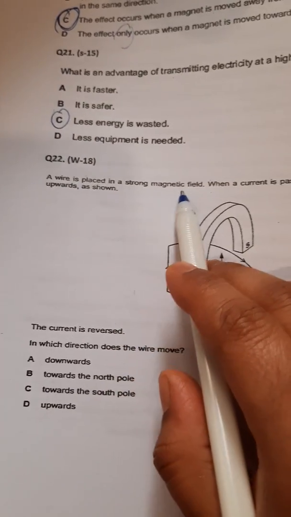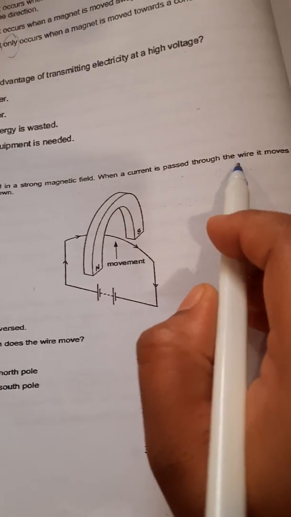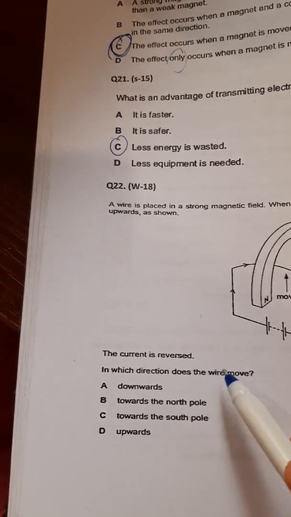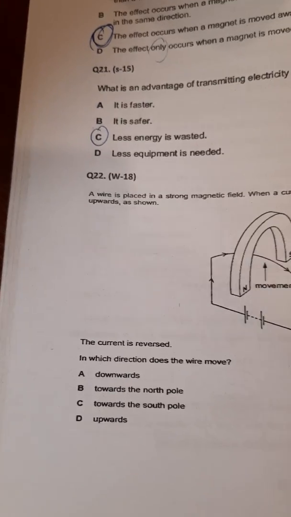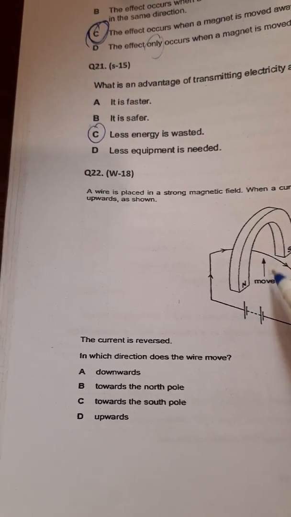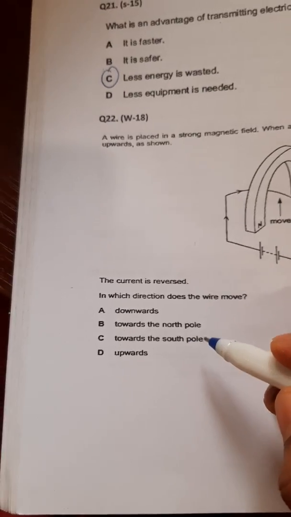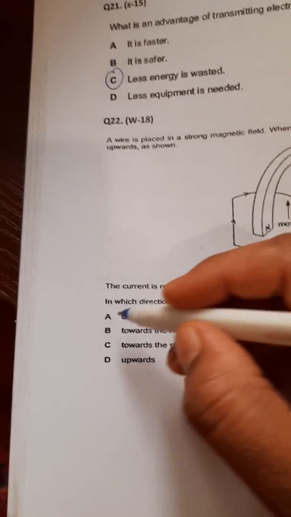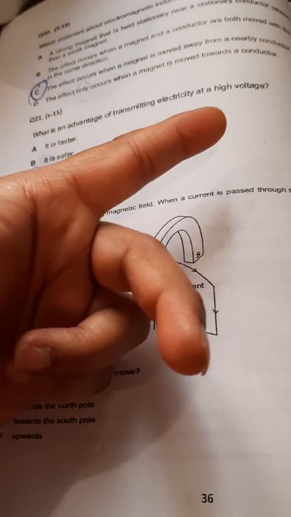The wire is placed in a strong magnetic field. When a current is passed through the wire, it moves upward as shown. Before, in this direction of current, the wire is moving upward. If we reverse the direction of the current, what will happen? The direction of the movement of the wire will also reverse. So it will move in a downward direction, using your Fleming left hand rule.